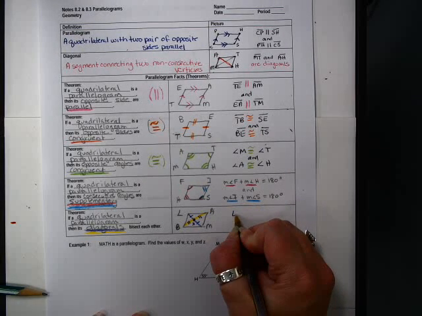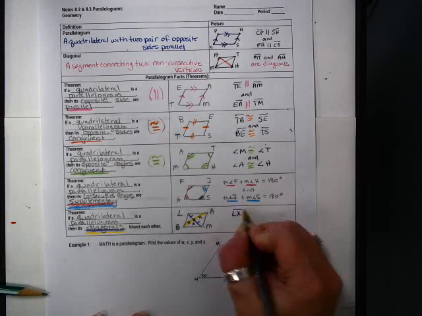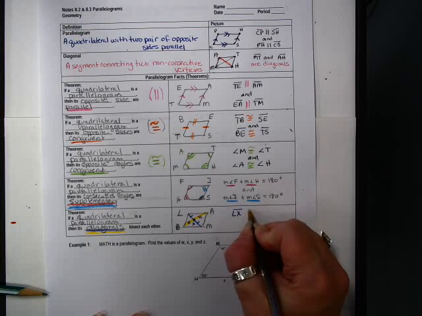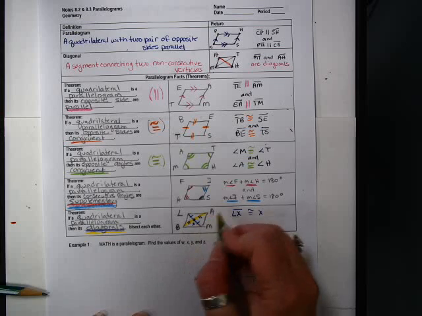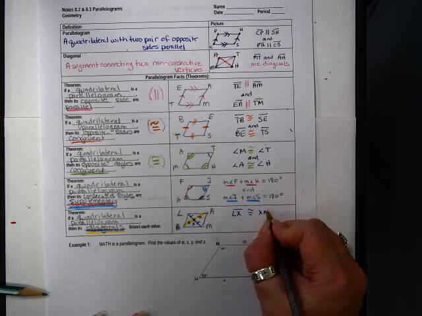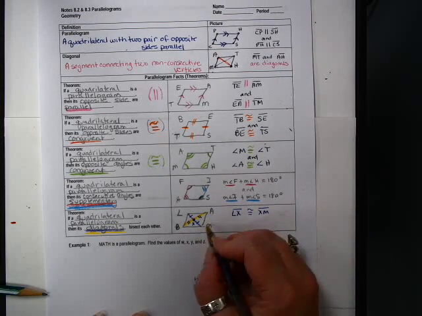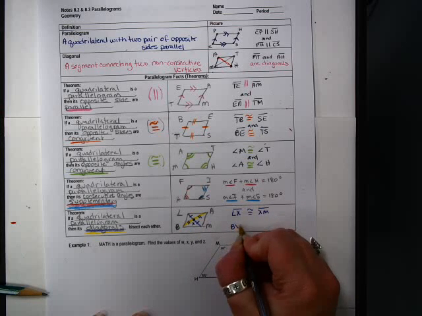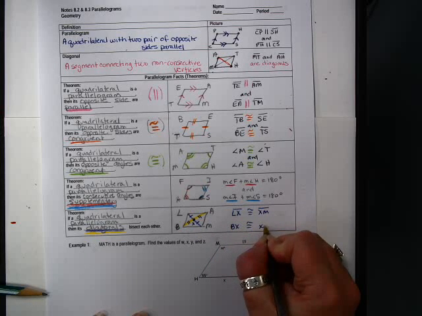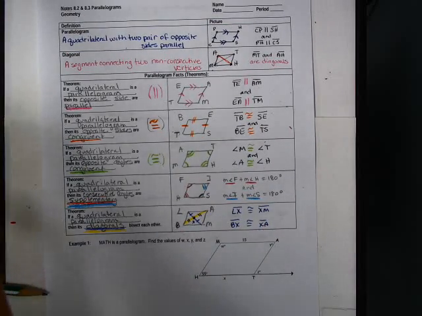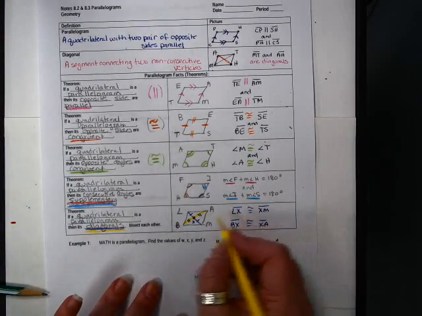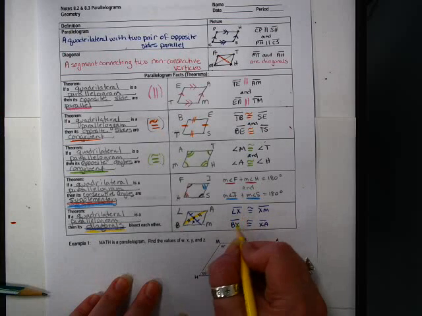We have LX is congruent to XM, and we have BX congruent to XA. Okay, so I'm going to highlight those. This one is in yellow.